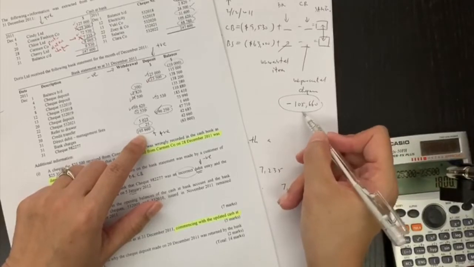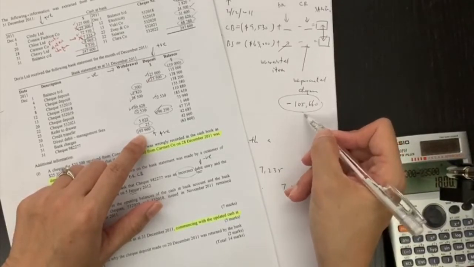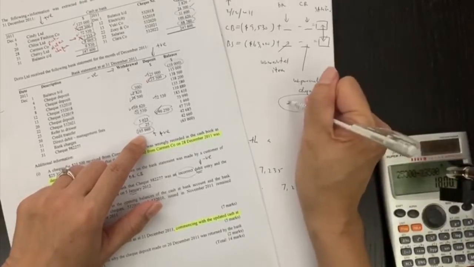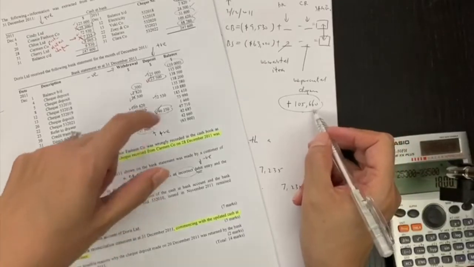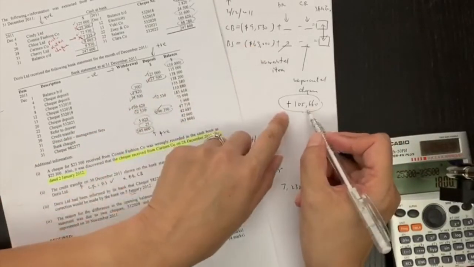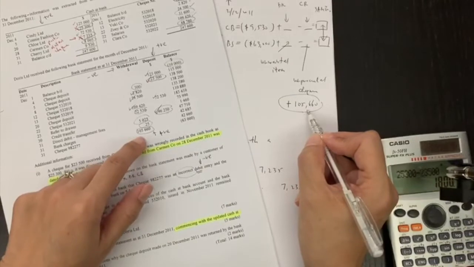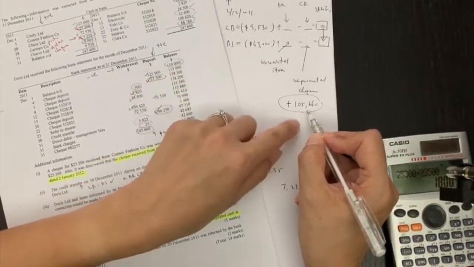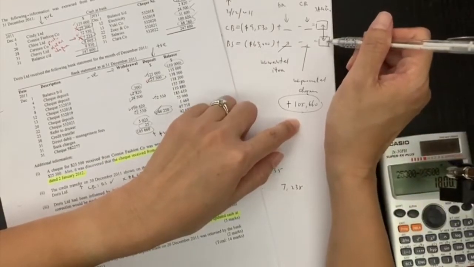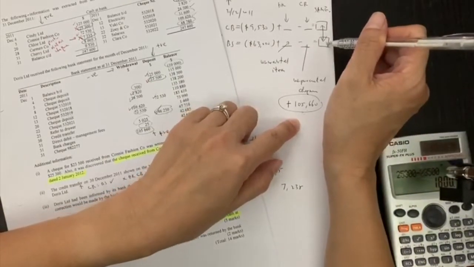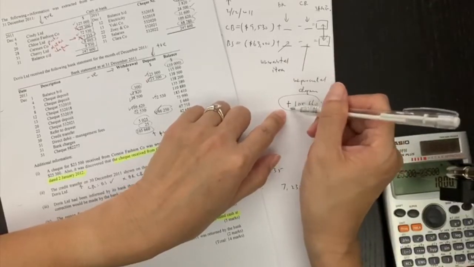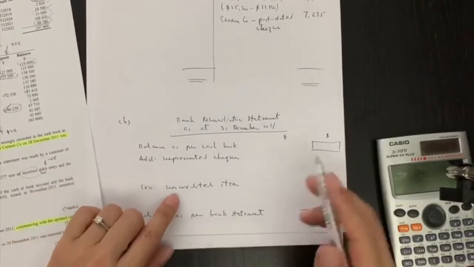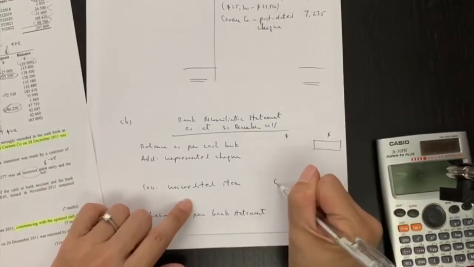But this is a mistake, so I have to reverse this by adding back this figure. If we start with this 63,000, we should add back this to cancel the wrong entry deducted in the bank. But since we don't start with this 63,000, we start with the adjusted cash book balance, we have to change the plus to a negative one.